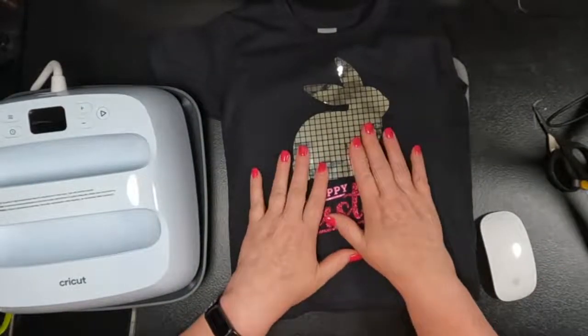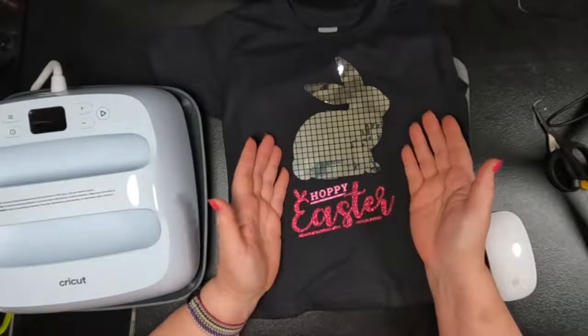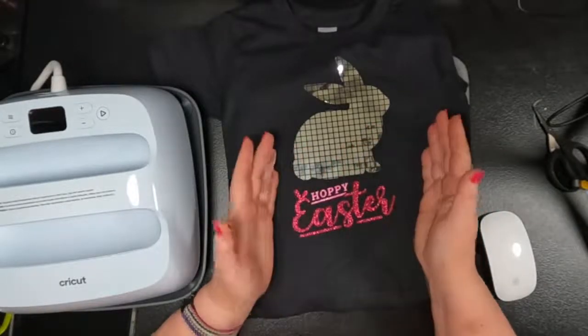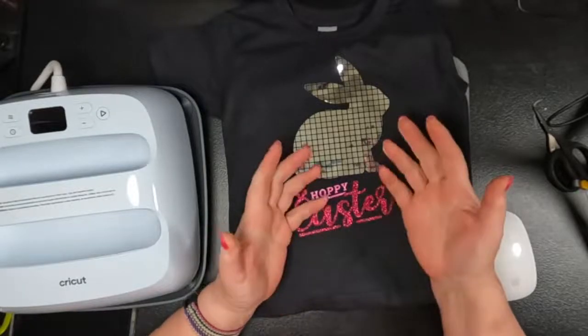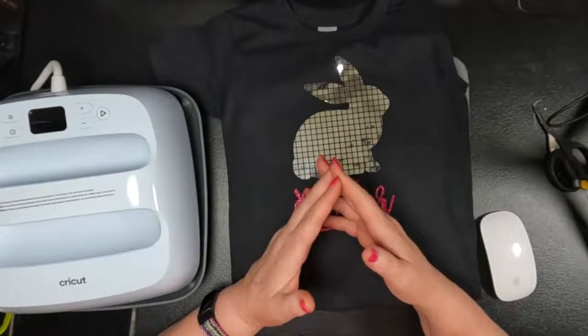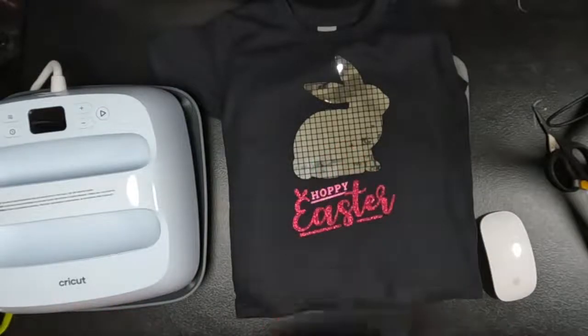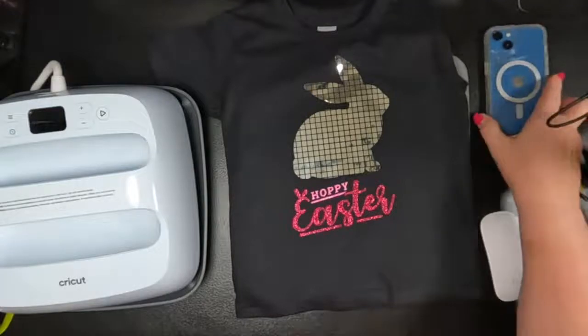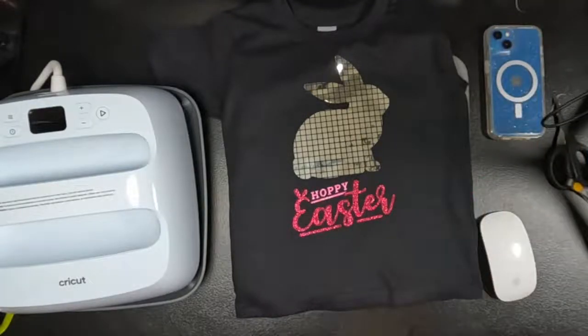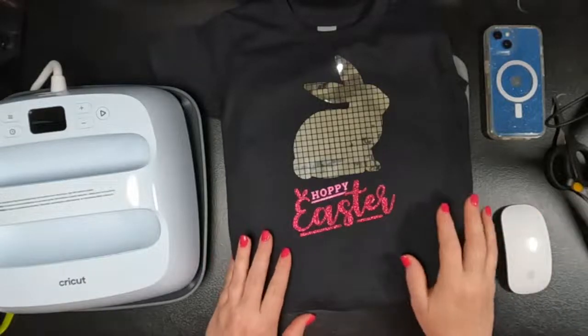So, a couple of things. I'm not just going to show you how to do the iron-on. I'm going to show you some tips and tricks that I use. I don't know how you do your iron-ons. A lot of people like to use the rulers and those kind of things. But personally, the rulers just slow me down. They slow me down totally.